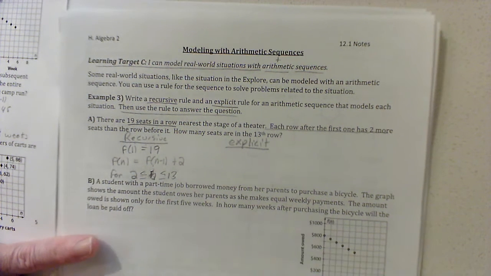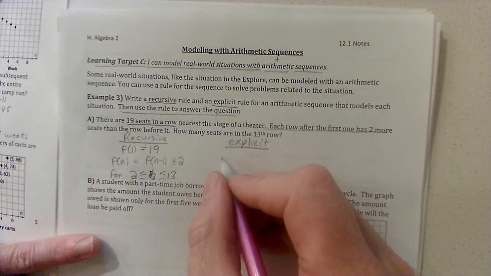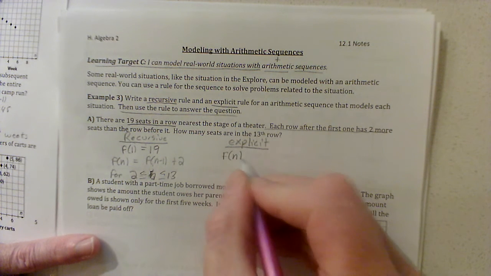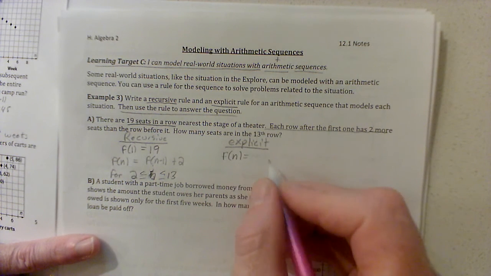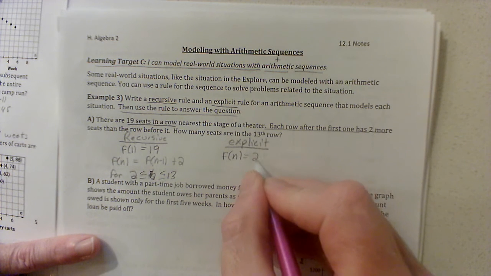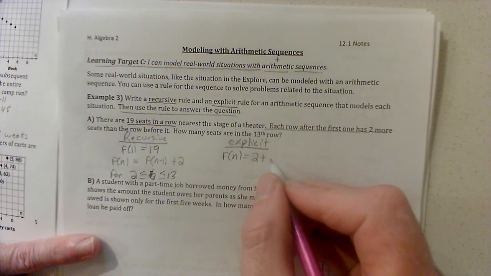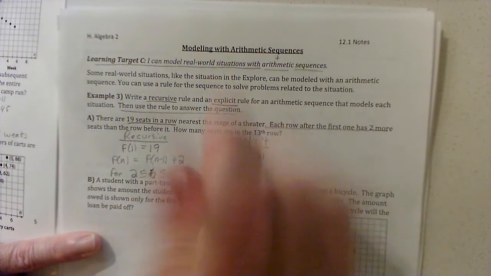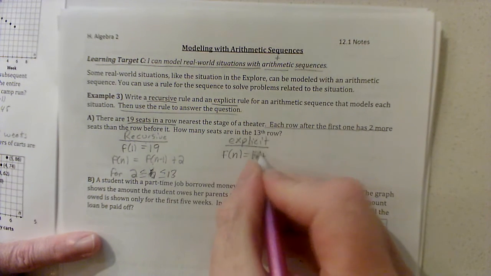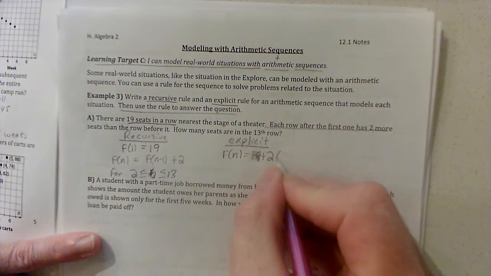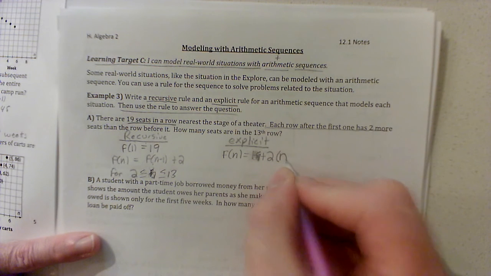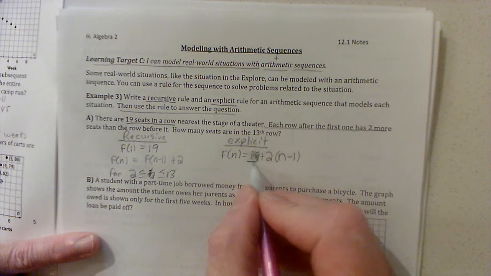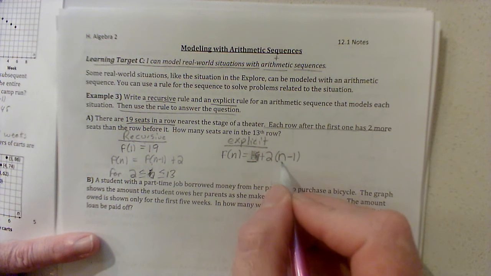Let's come over here and do the explicit. We'll say f of n is equal to our start, which is 19, plus our rule, which is 2, times n minus 1, because the first row had 19 in it and we don't want this to change until I get to the second row.